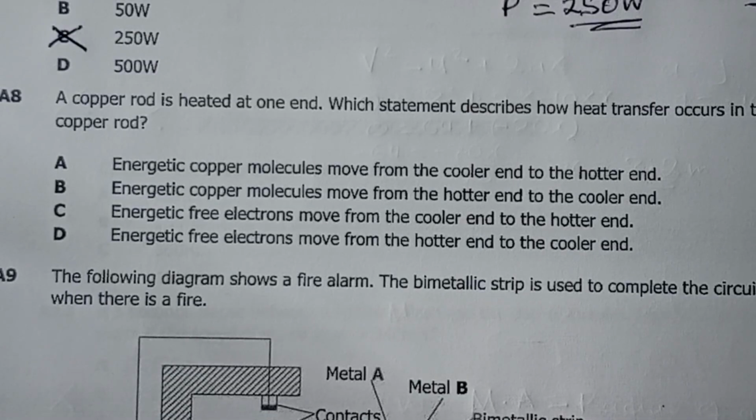Number 8. A copper rod is heated at one end. Which statement describes how heat transfer occurs in the copper rod? So there, the answer is D. Free electrons move from the hotter end to the cooler end. So should you say copper molecules, then you get it wrong. So you say energetic free electrons move from the hotter end to the cooler end.